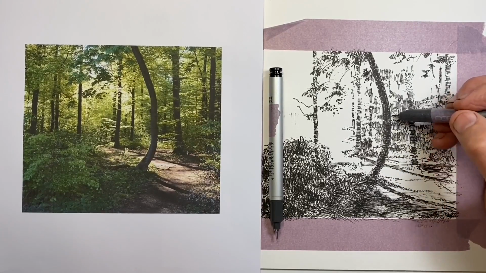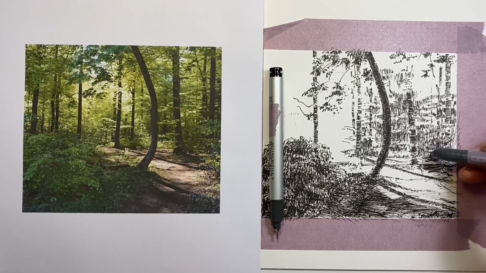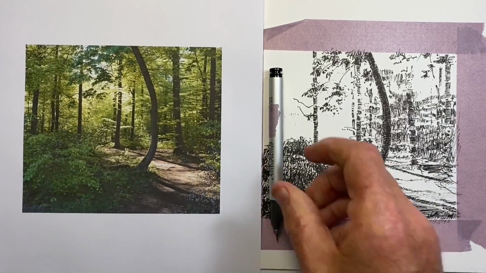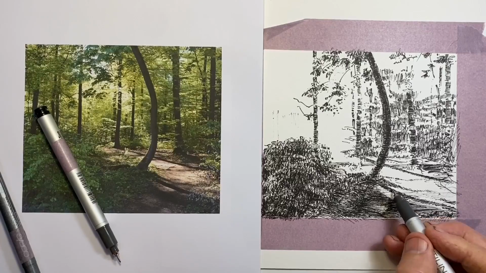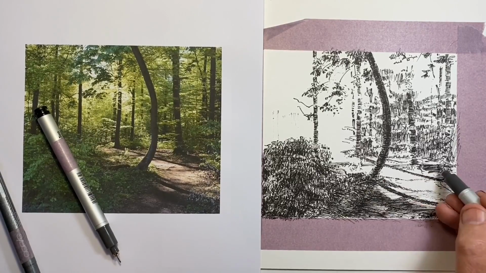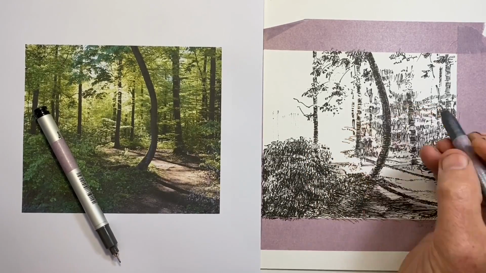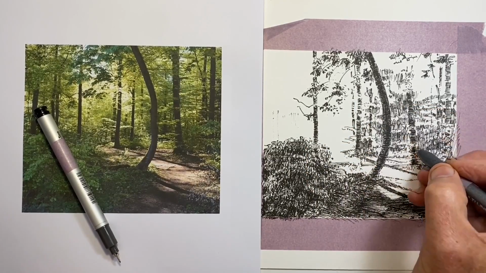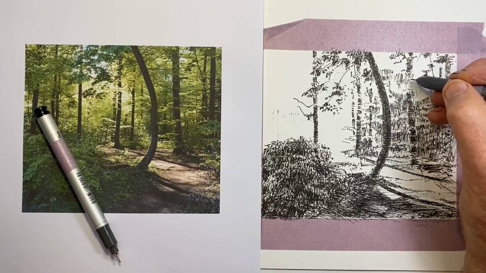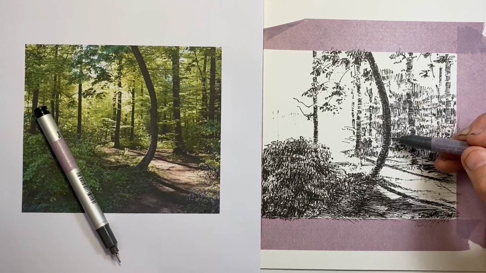There are some where, because of the way the leaves are and the way the light is, it's almost like a solid edge. There are others that really just blur into each other. The trees have a hard edge, but except for the closest tree, I've avoided creating too hard an edge, because that way the closest tree feels closer and it helps to push the further trees further back.